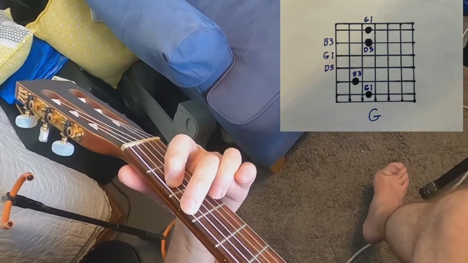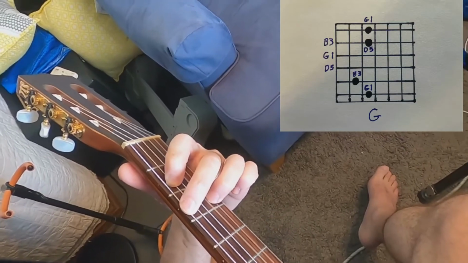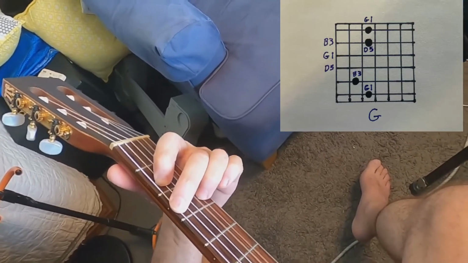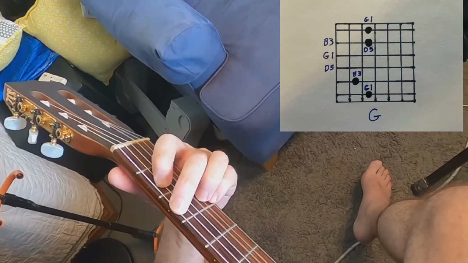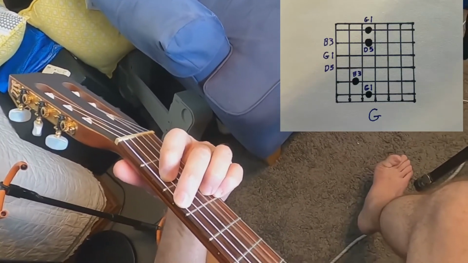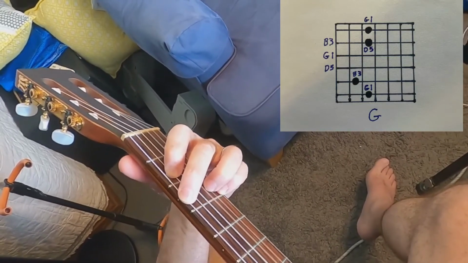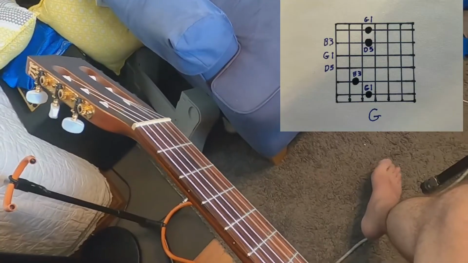The 5th string down, you can either leave it open or you can close it on the 3rd fret, either way. And then our last string, we're going to hold down also on the 3rd fret. And that is a G chord.